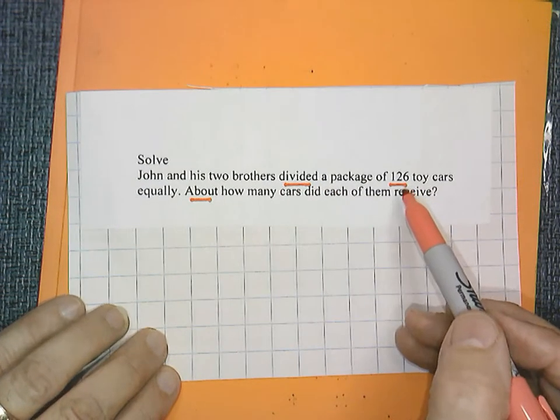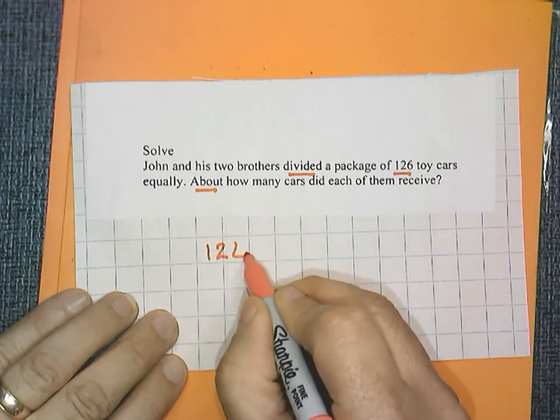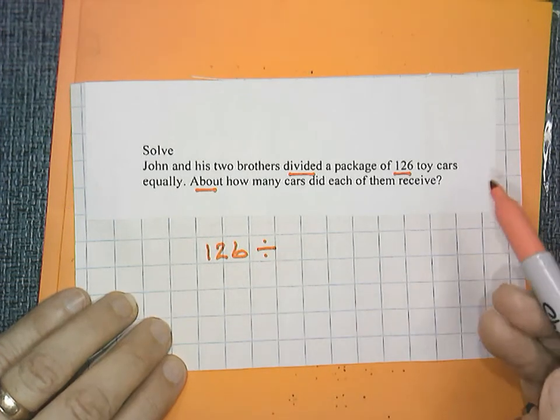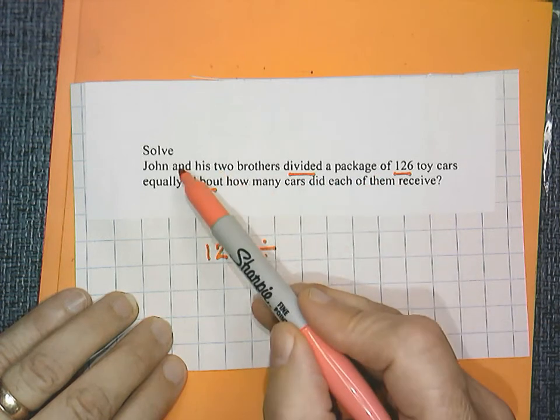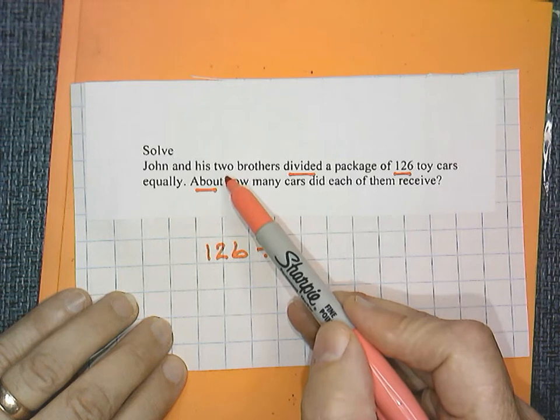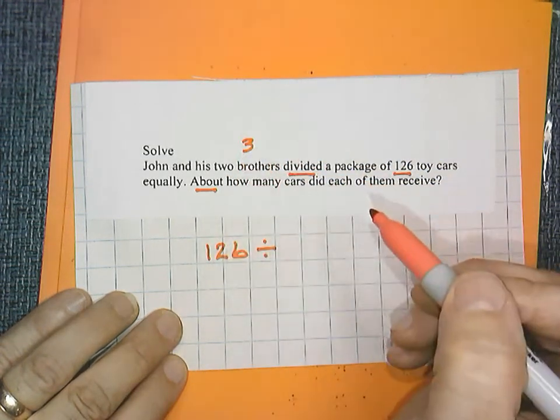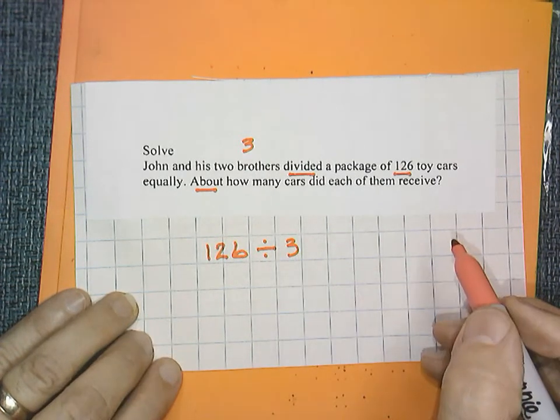So this is going to be 126, and I'm looking for another number. I don't see it, but I see here that we have John and two brothers. That would be a total of 3 persons. So this is 126 divided by 3.